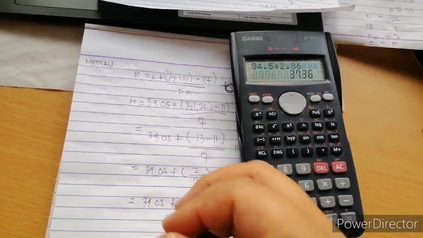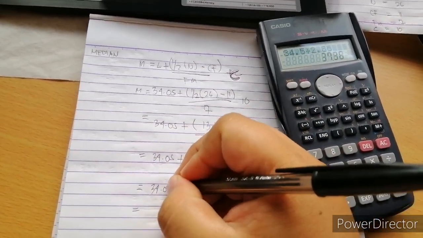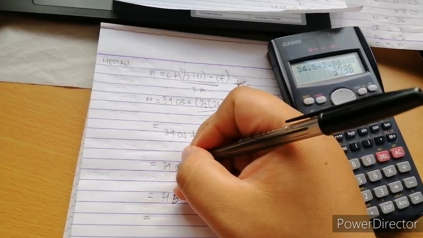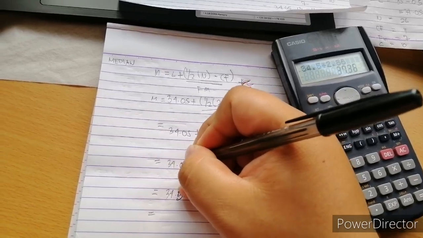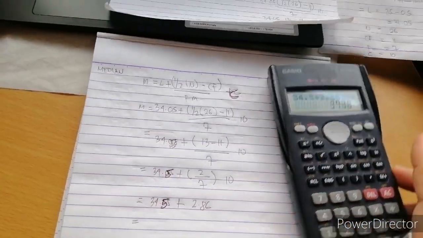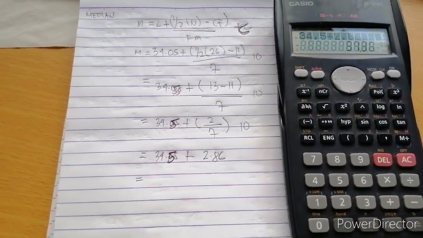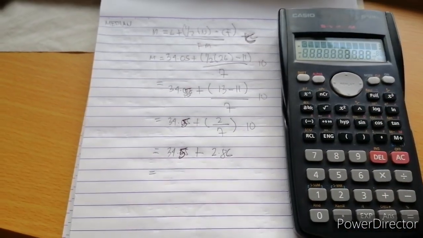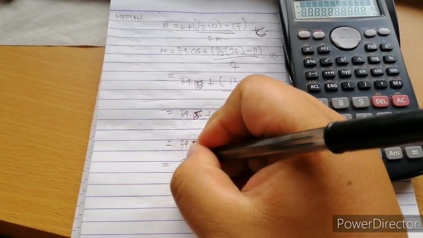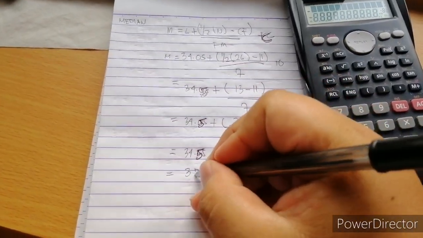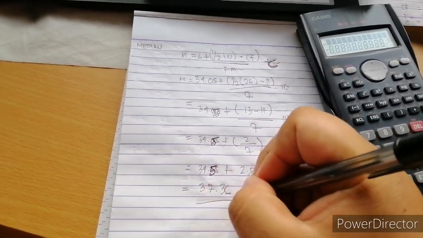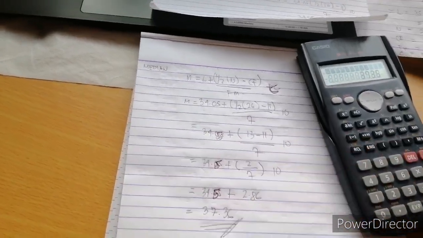Correction, it is 34.5, not 34.05, sorry for the mistake. So 34.5 plus 2.86 will be 37.36. So that is already the median.